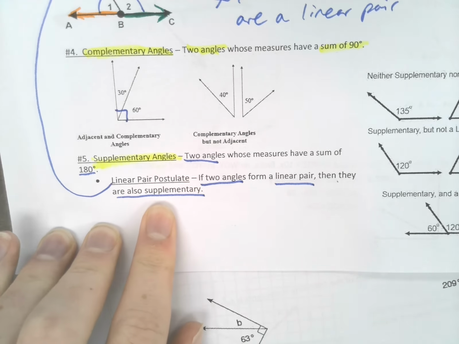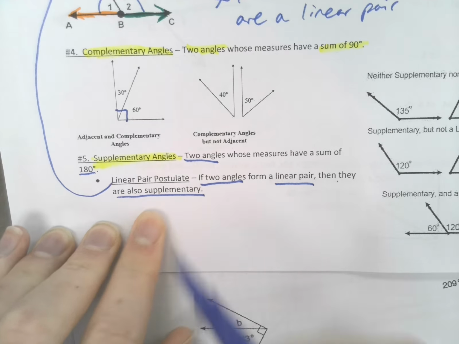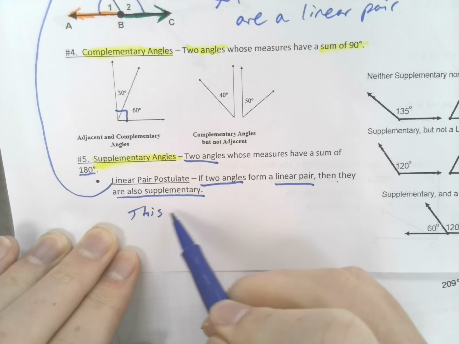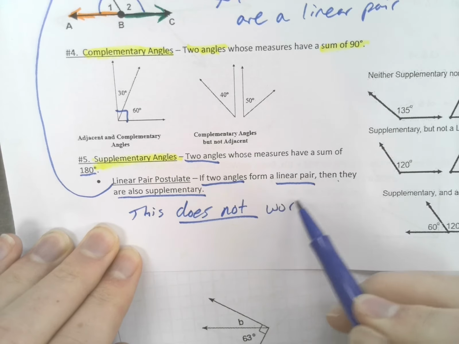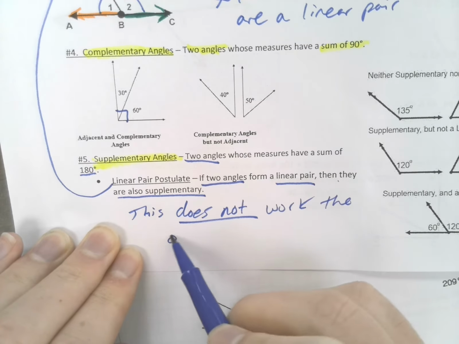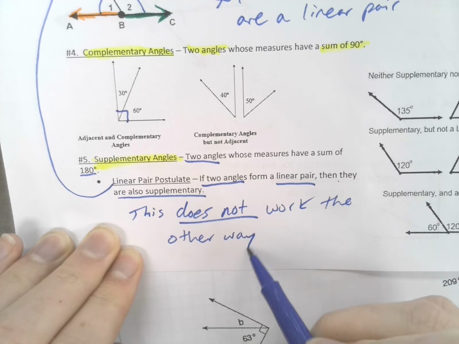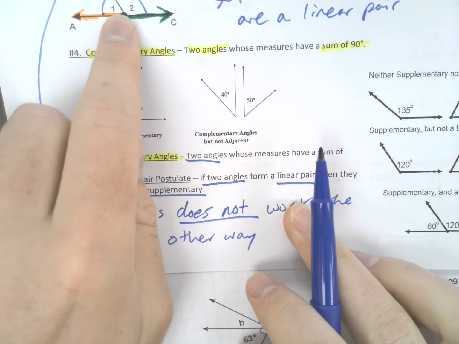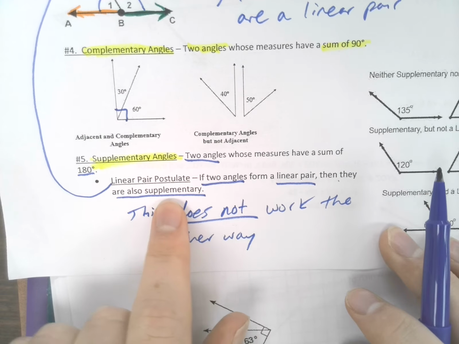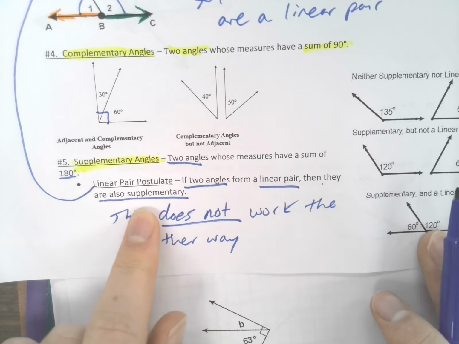This does not work the other way. I'll even write that out. This does not work the other way. A linear pair will always add up to be 180 degrees. We see that up here. But a supplementary set of angles will not always be a linear pair.